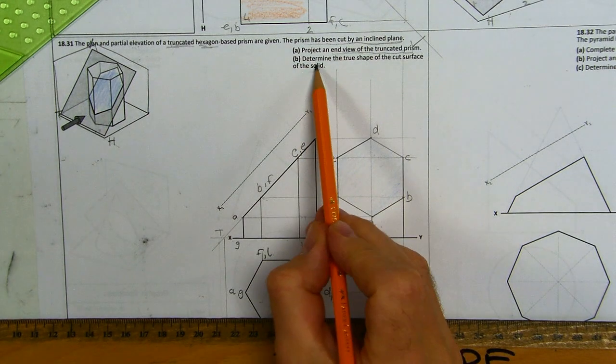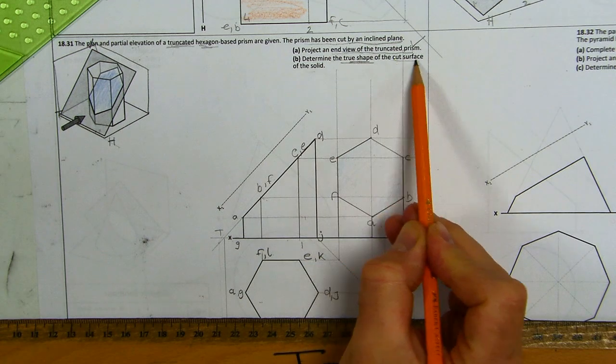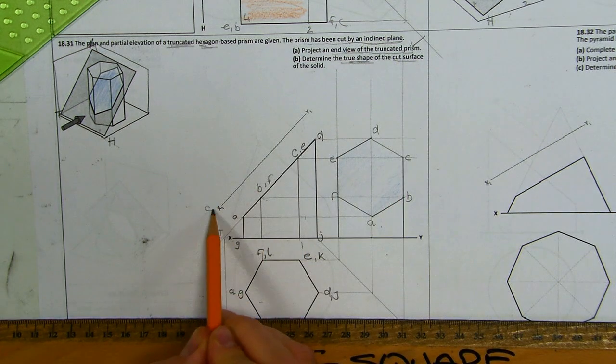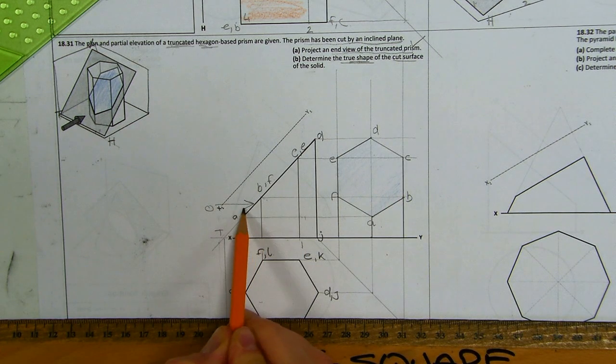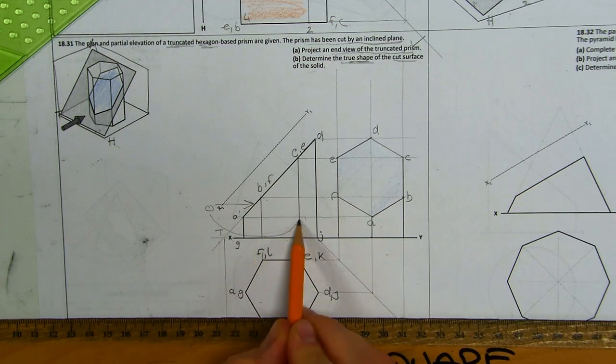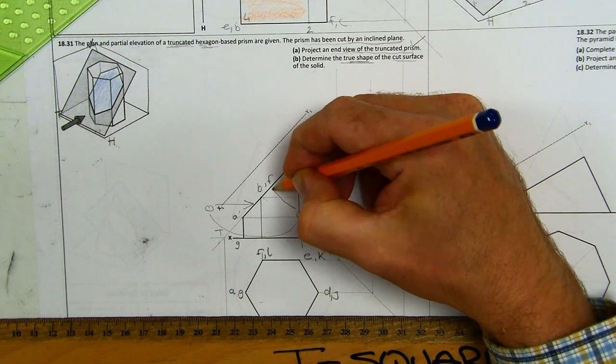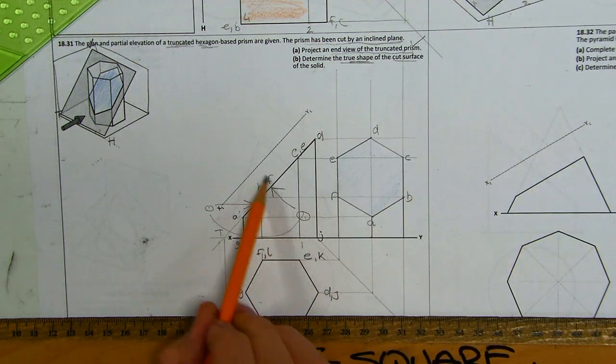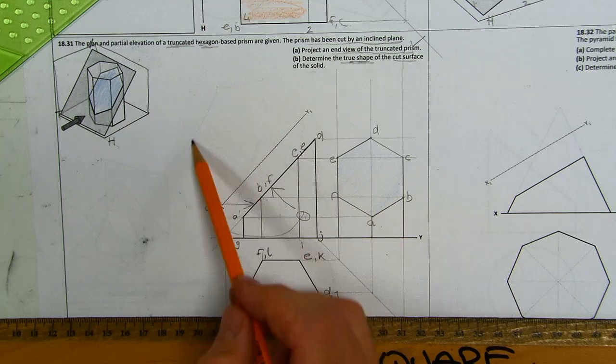The second part is determine the true shape of the cut solid. Now, we're standing here and we're looking in at that there. We are not looking at that at 90 degrees. Okay, it's slightly at an angle. So therefore, we are not seeing the true shape of it. What we can do is move all the way over to here and look up at 90 degrees to it. And then we'll draw the true shape up here.